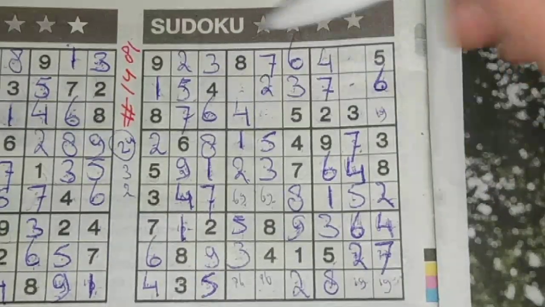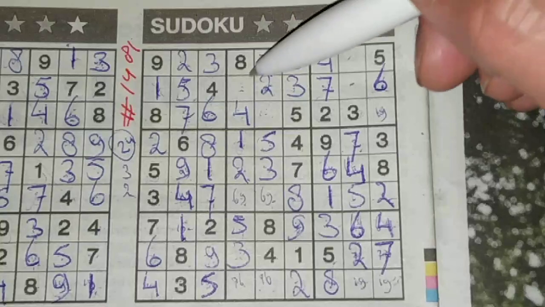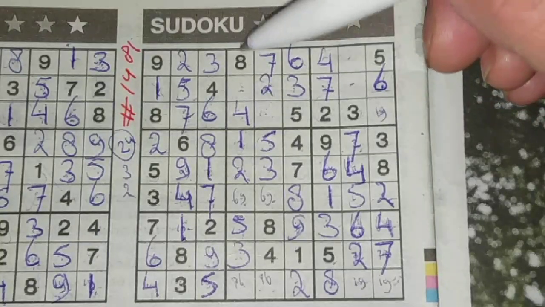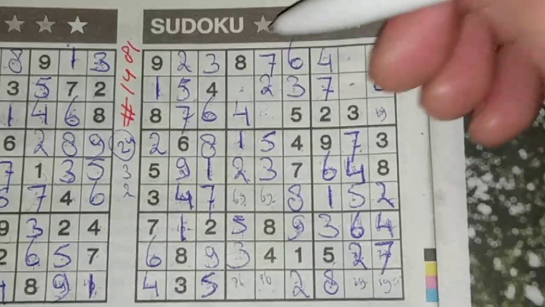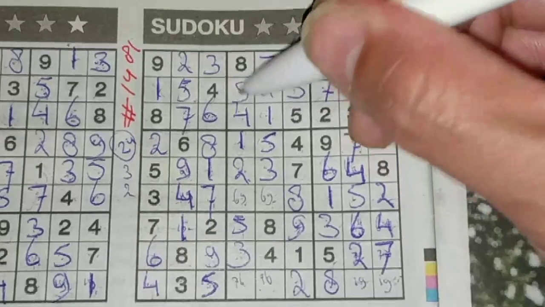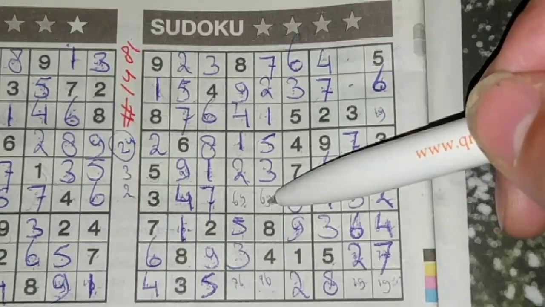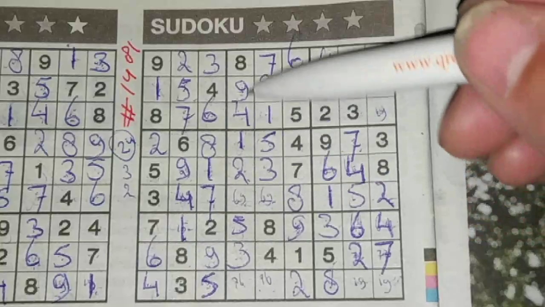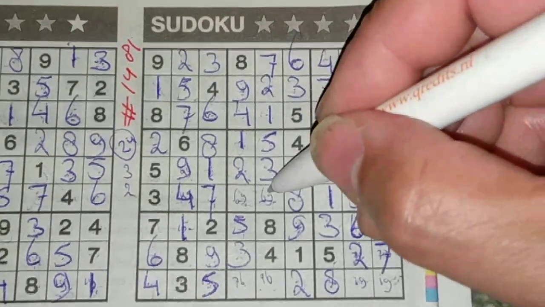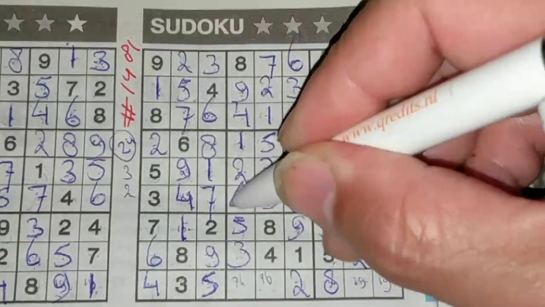2 boxes left in this big square for the numbers 1 and 9. We have a 1 here. No 1 there. 1 should be here. And the 9 goes there. 6 and 9. We have a 9 now, so no 9 there. 9 should be here, and the 6 goes there.